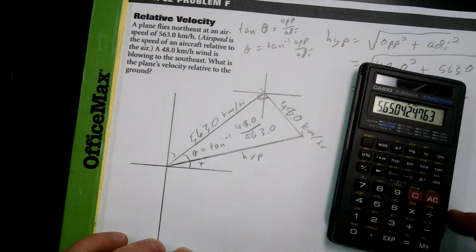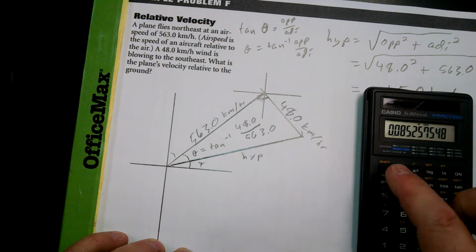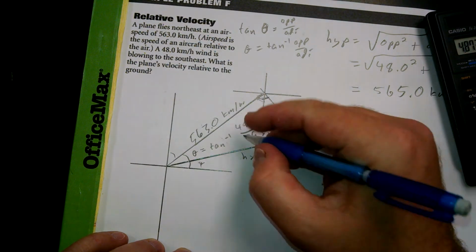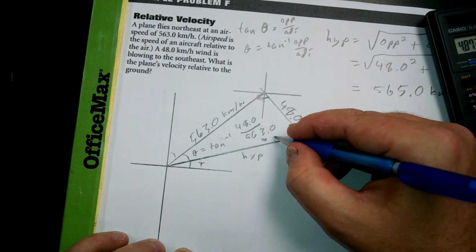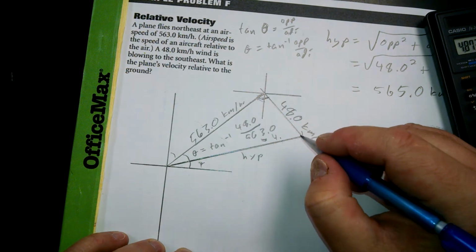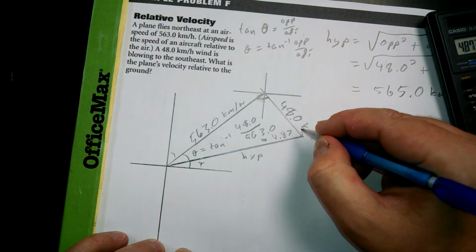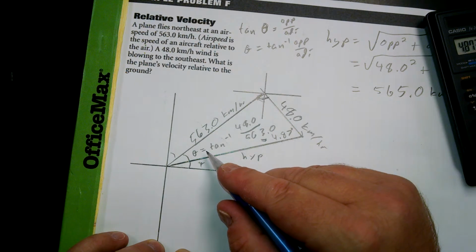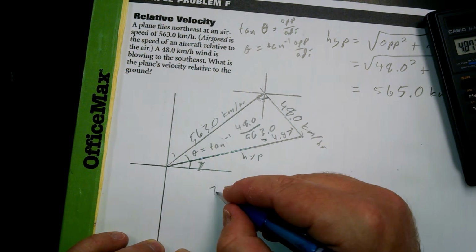That is 48 divided by 563. Then on my calculator, I now need to hit the inverse tangent to get what looks like a very small angle, 4.87. Remember, 3 sig figs, 4.87 degrees.